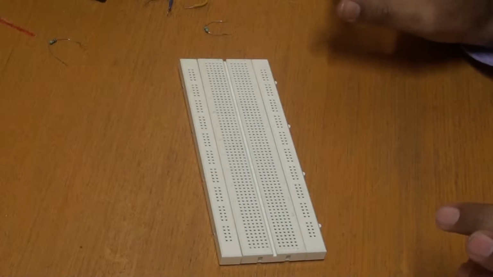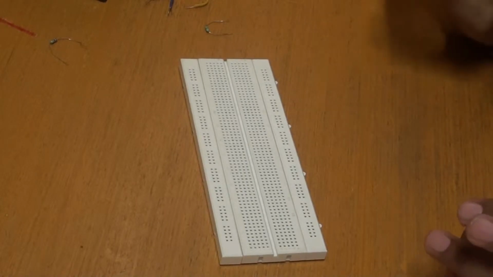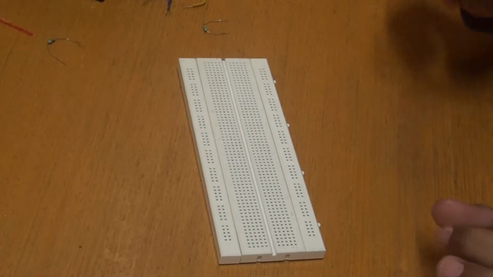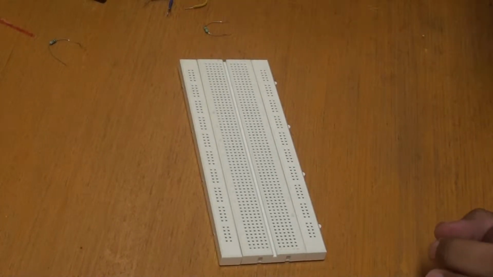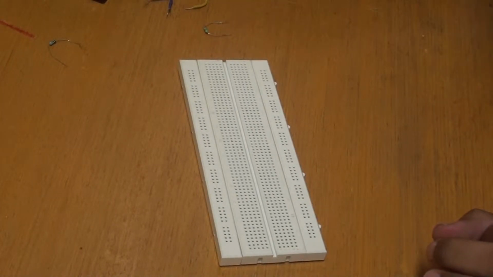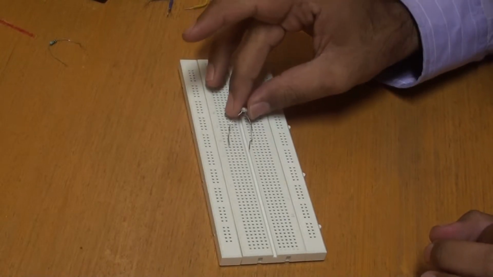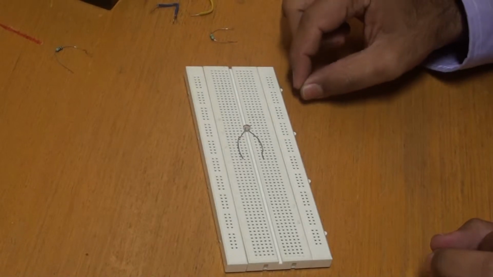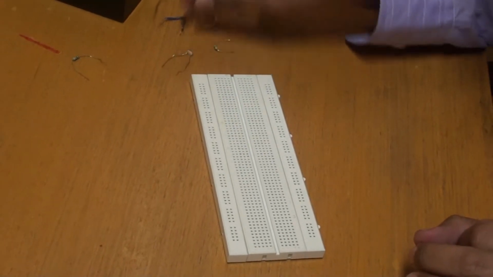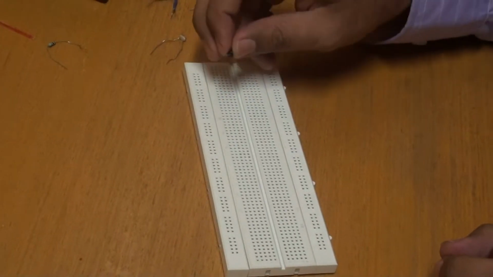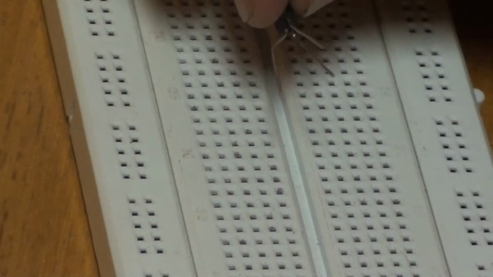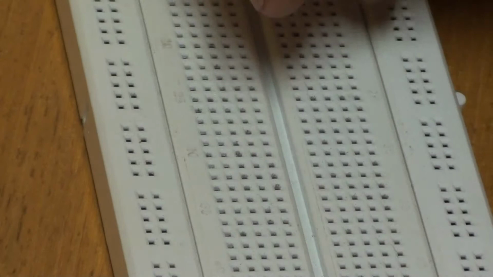Now I'll be giving you a demonstration of a light dependent resistor. As you saw the circuit before, I'll be giving the connections based on that. For this demonstration, we will be requiring an LDR, that is a light dependent resistor, as you can see here. And then we'll be using a transistor. I'll be using a BC547 transistor, as you can see here, a 3-pin transistor.